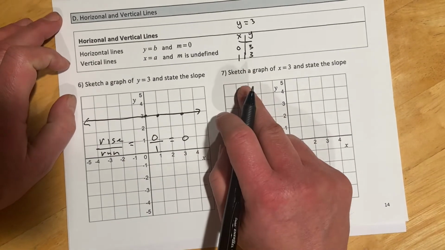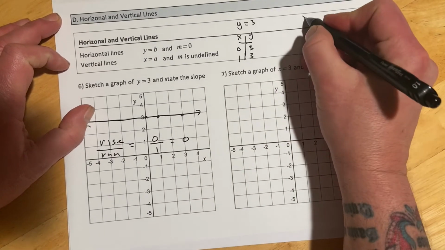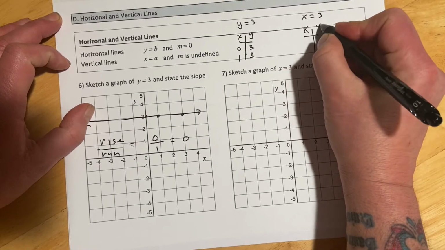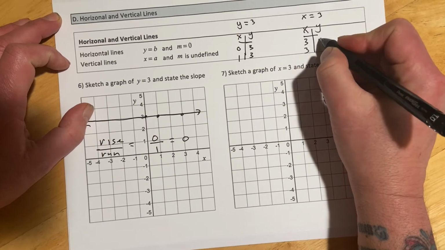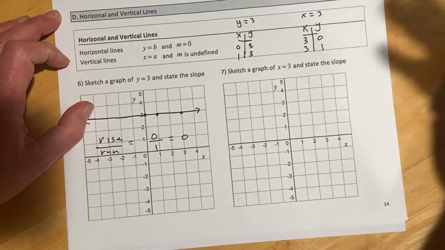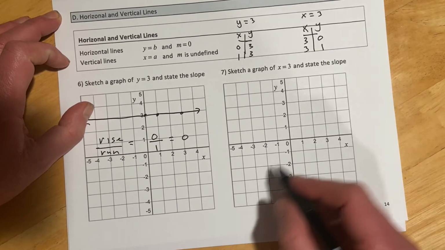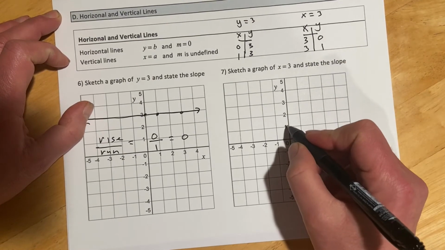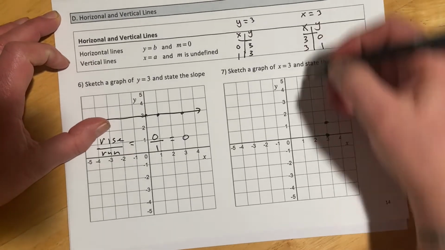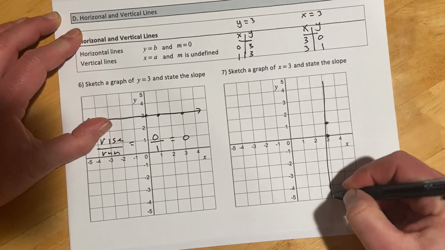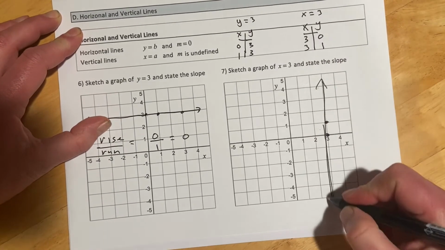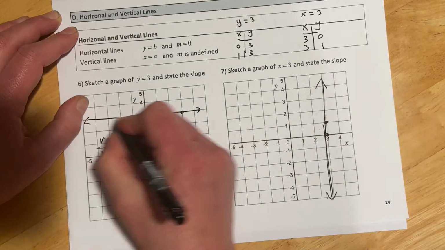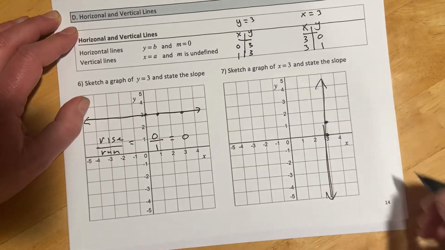For this one, sketch a graph of x equals 3. That means x equals 3, and it doesn't matter, y could be 0, y could be 1, y could be anything. X is going to stay 3. So x is 3 when y is 0. X is 3 when y is 1. You can see all those are going to line up along x equals 3, pretend like I draw a line. These are all lining up along y equals 3.